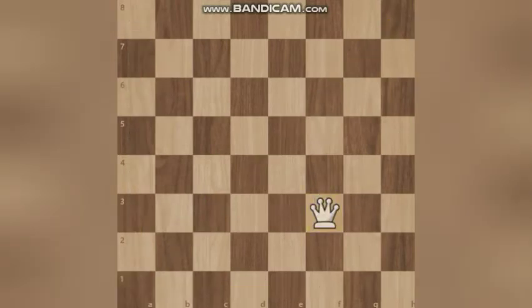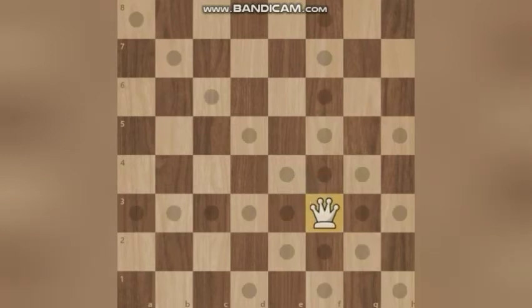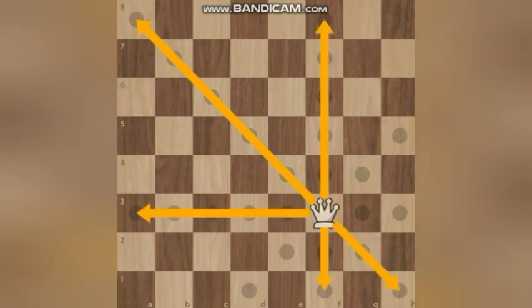For example, from here the queen can go on the diagonals and the files and then the ranks and then again the diagonals. Sorry.